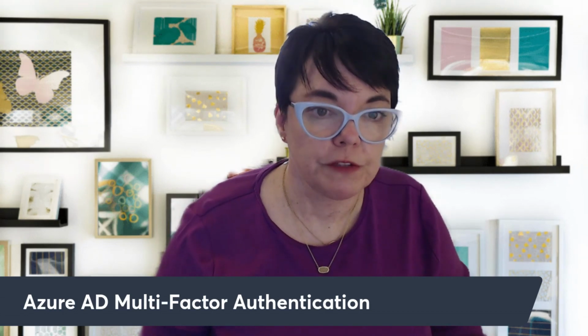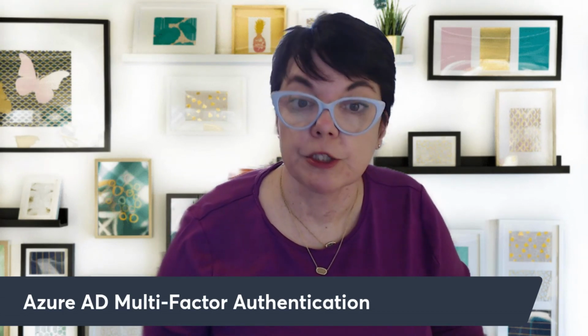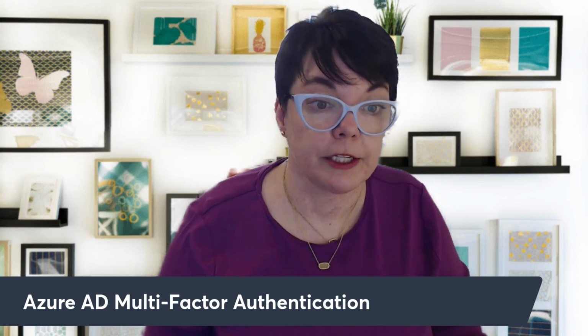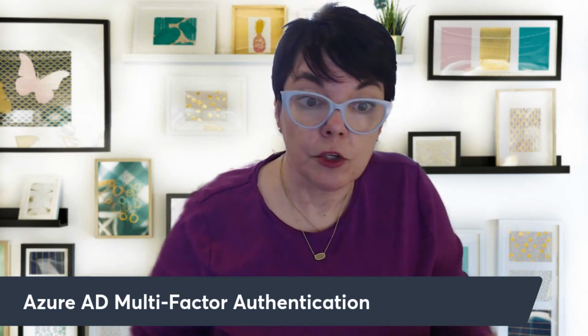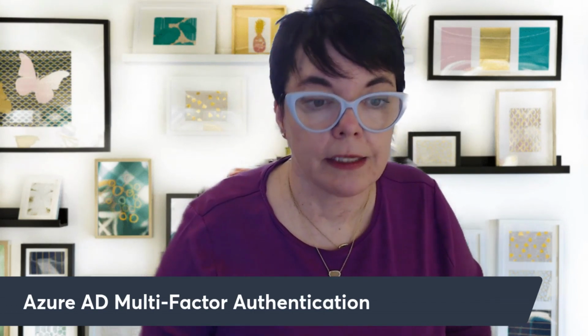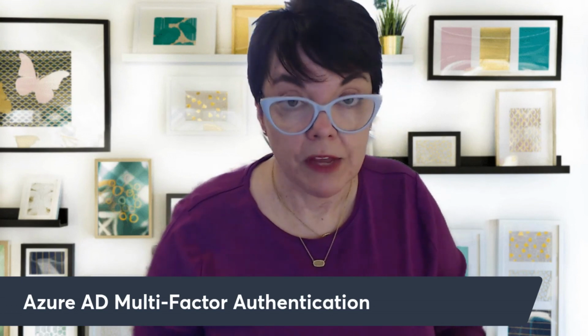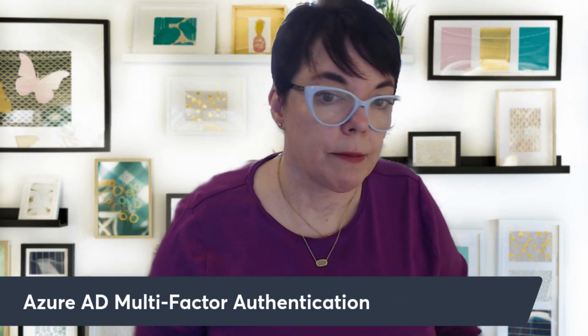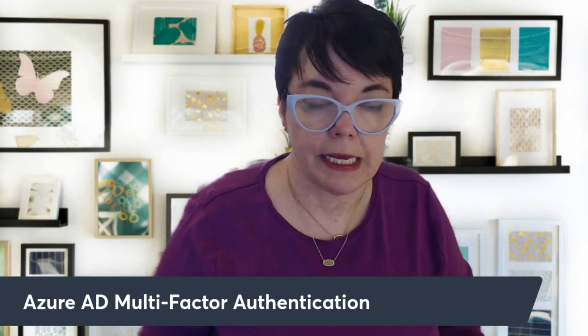Azure AD multi-factor authentication works by requiring two or more of the following authentication methods. Something you know, typically a password, something you have, such as a trusted device that's not easily duplicated, like a phone or a hardware key, and then something you are, biometrics, like a fingerprint or a face scan.